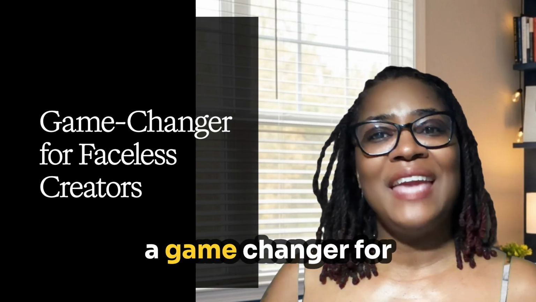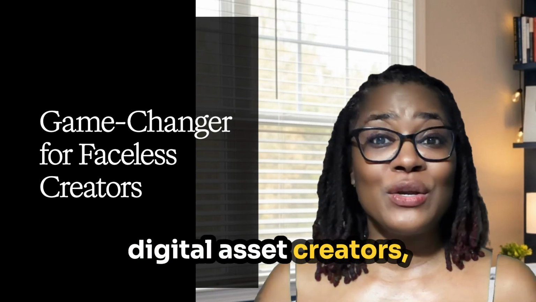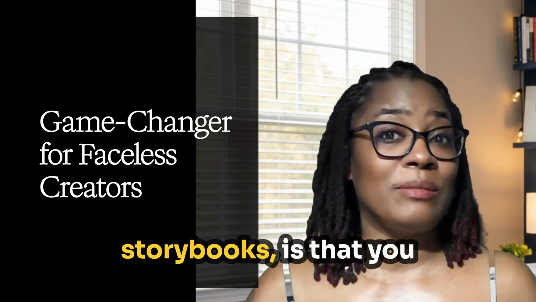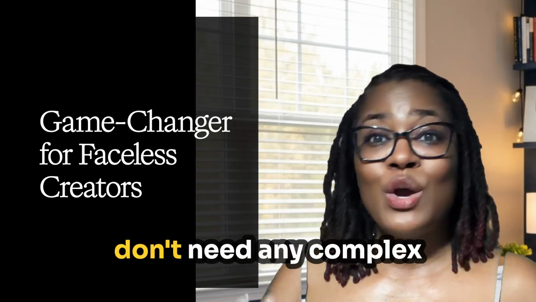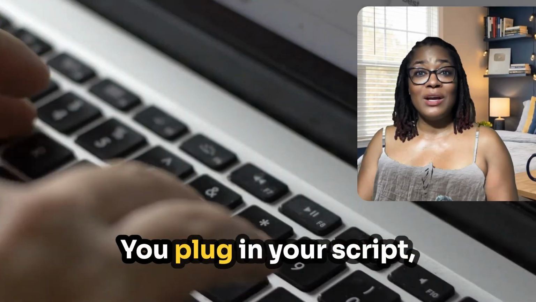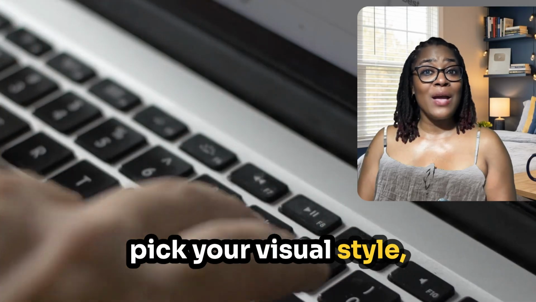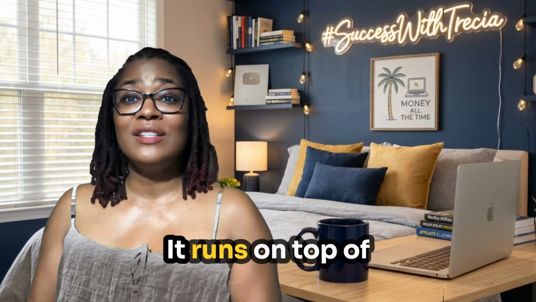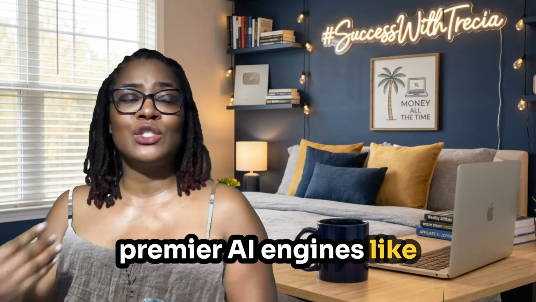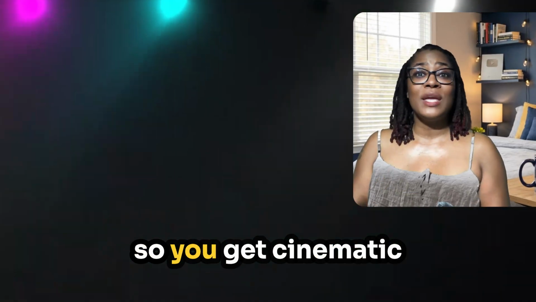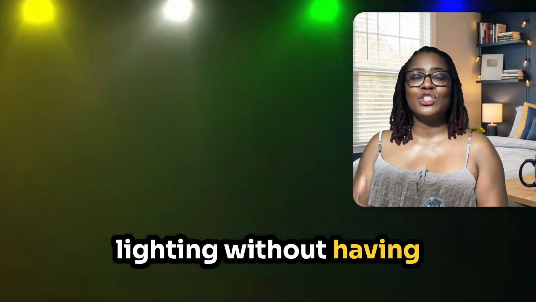So what makes this a game changer for digital asset creators, especially if you are running faceless YouTube channels or selling digital storybooks, is that you don't need any complex video editing software or animation skills. You plug in your script, pick your visual style, refine your scene structure and hit render. It runs on top of premier AI engines like Sora, Veo, and Kling behind the scenes, so you get cinematic lighting without having to learn complex prompt engineering.